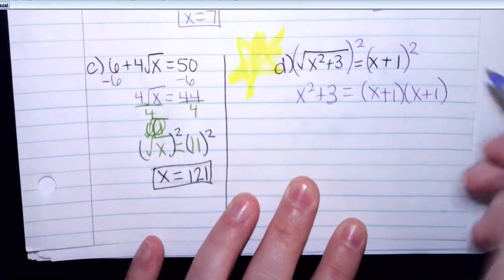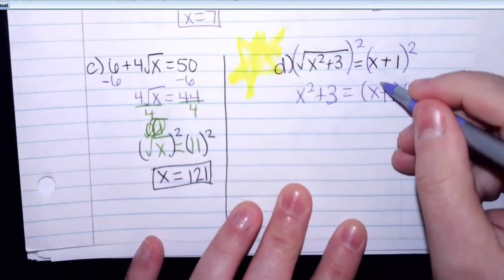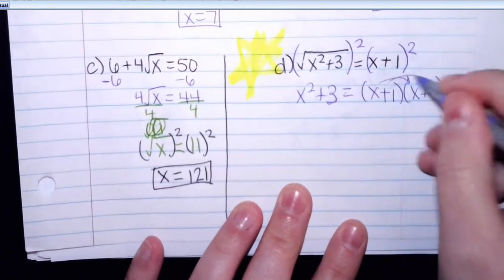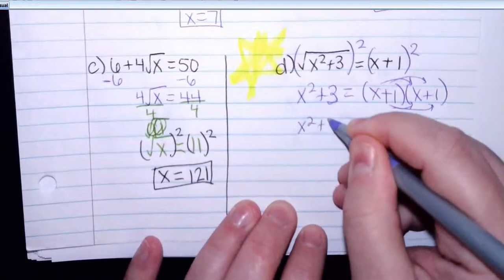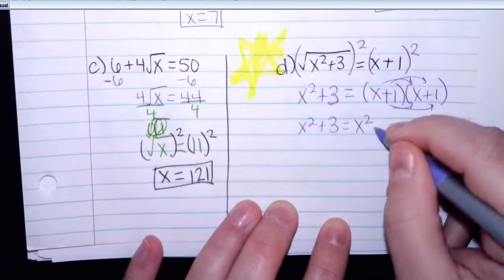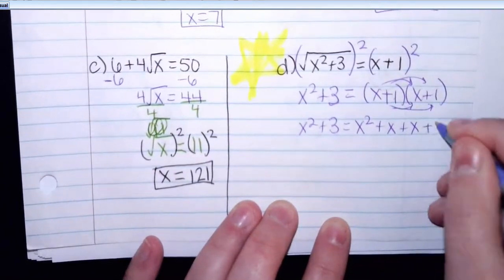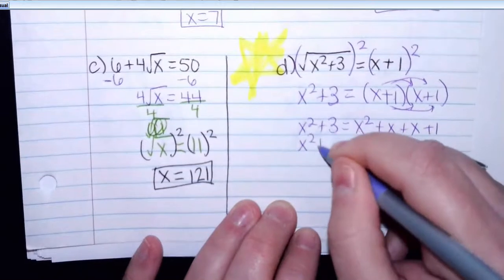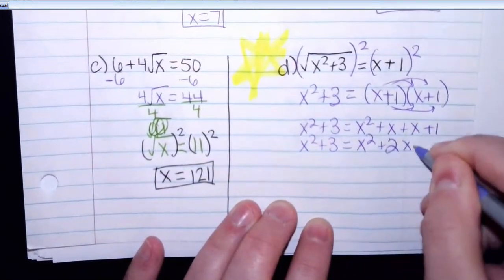So this problem is actually going to require a little FOIL here. Or you can draw a box if you prefer a box. I just think of it as a double distributive property. So x times x, I'm going to get x squared plus an x plus another x, and then 1 times 1 is 1. So completely simplified here, you'd get x squared plus 2x plus 1.